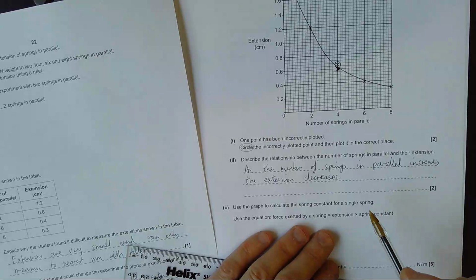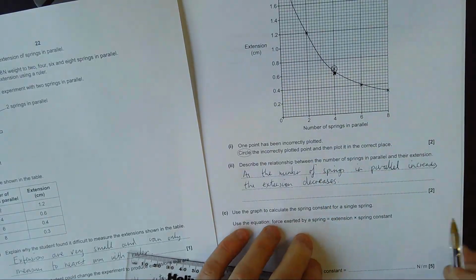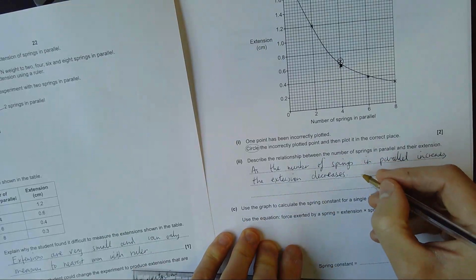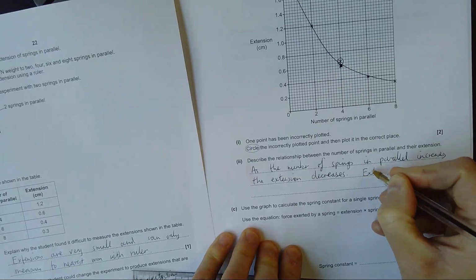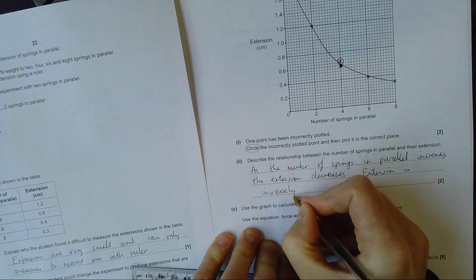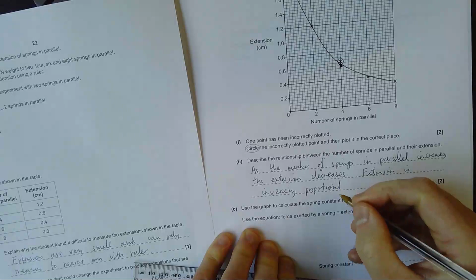Okay, we could do even better than that. That would get us the marks, but we could also say that the relationship is inversely proportional. Okay, as this one goes up, this one goes down. That's what we call inversely proportional. The extension is inversely proportional to the number of springs.